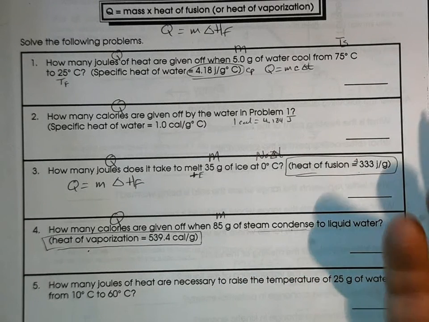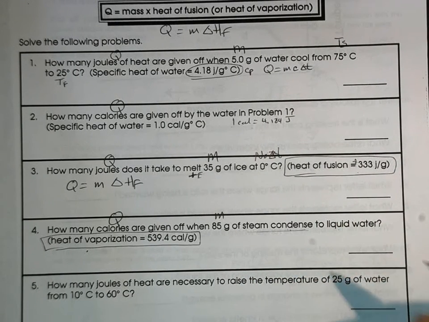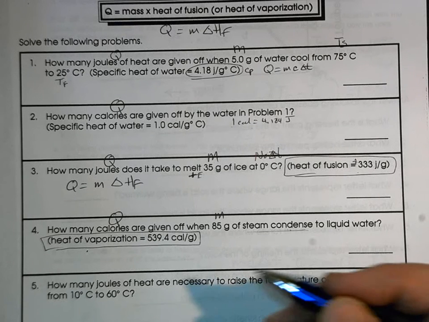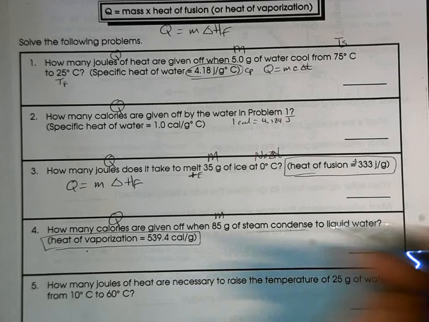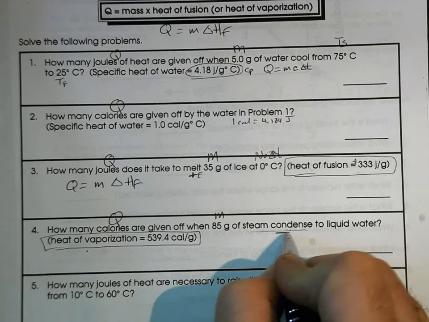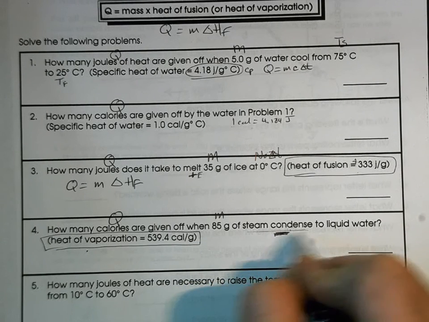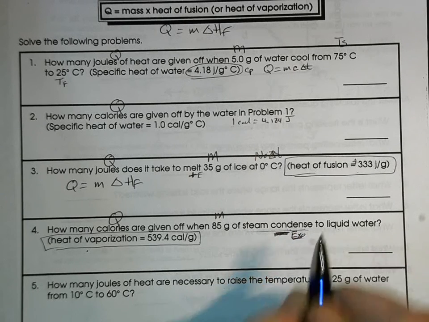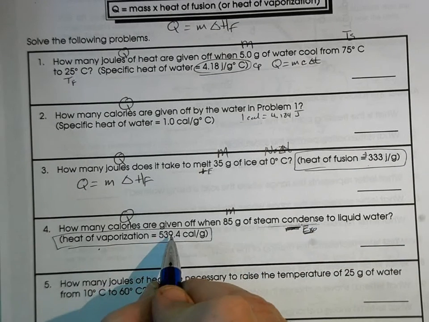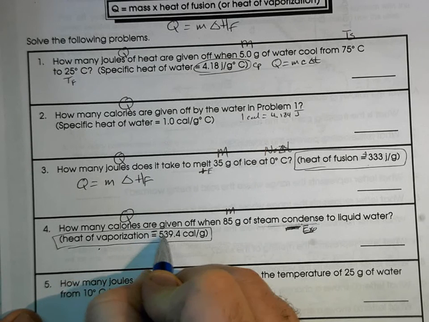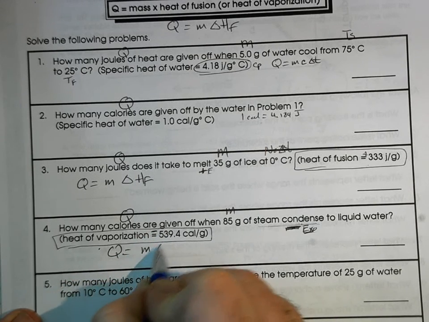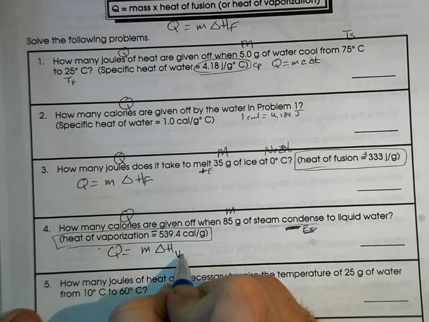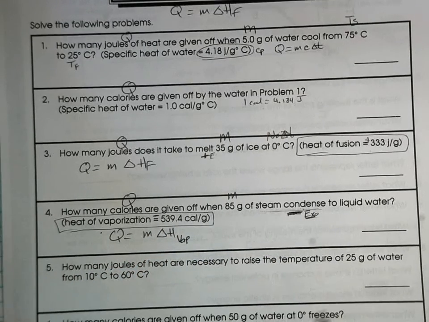And if it's getting colder, are you adding energy to the system or removing heat energy from the system? If we're removing heat energy, that's going to be negative. It's going to be exothermic because heat energy is exiting. So the heat of vaporization value, you need to make it a negative 539.4. Q equals mass times delta H vaporization. So you can get the rest of those. I'm going to call it a day here. Bye.